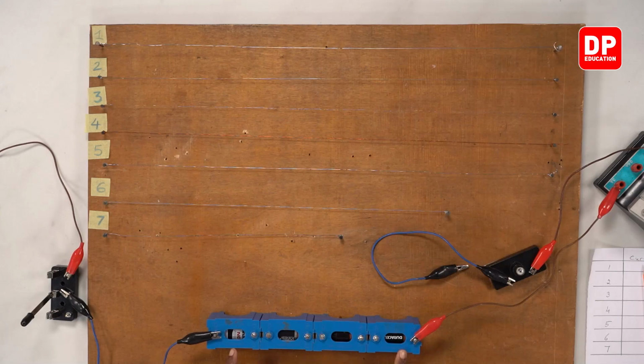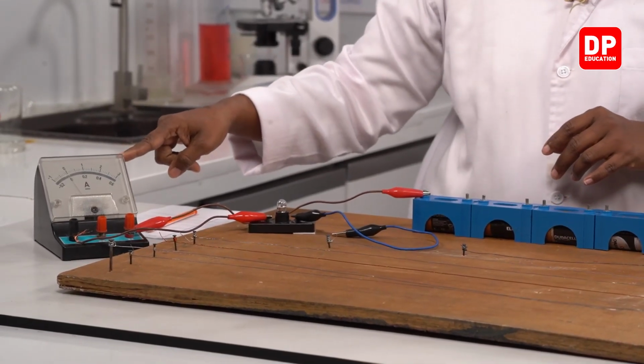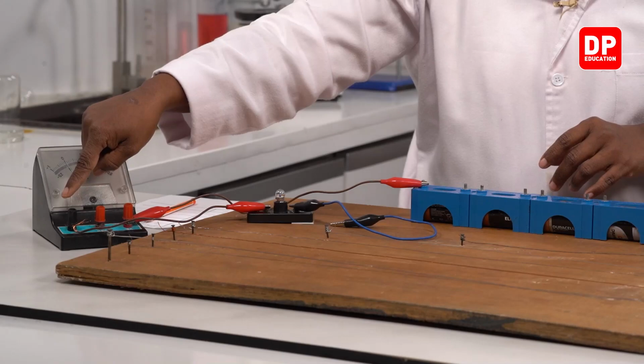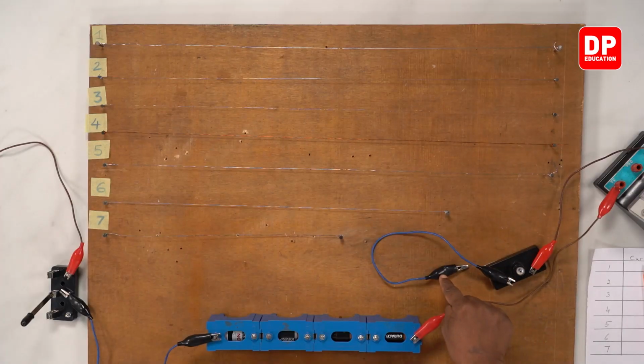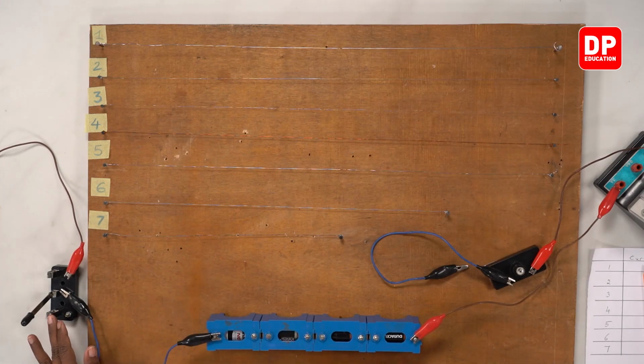So I have the dry cells here, all connected in the proper manner. Then you can see the positive terminal of the dry cell is connected to the positive terminal of the ammeter, and the negative terminal of the ammeter is connected to a bulb. Then the other end is open here. I'll be connecting it with the conductor. The same way on this side, the negative terminal of the batteries is connected to the switch.